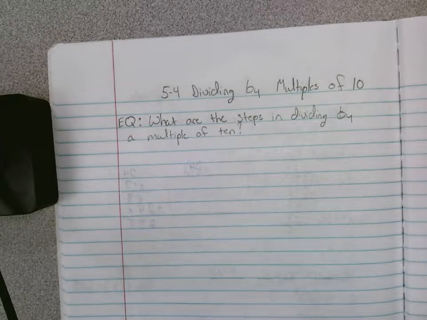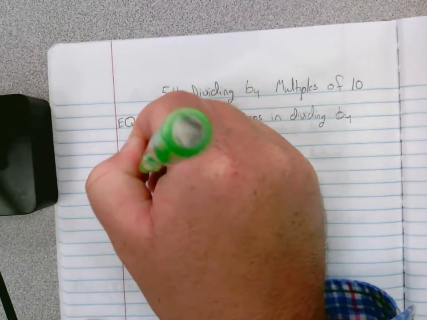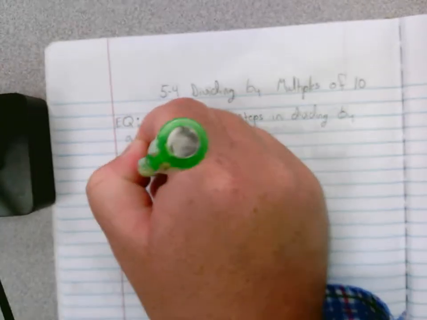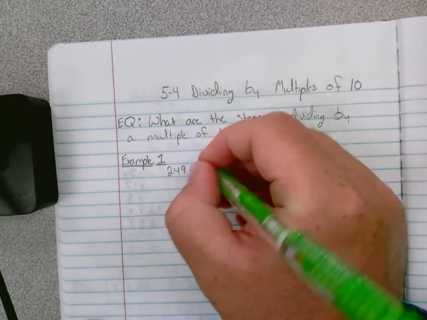So the example that's given to us in the book: this year a group of 249 students are taking a field trip. One bus is needed for every 20 students. How many buses are needed? So what kind of operation are we going to choose for this problem? Division, right? And can somebody tell me what our division sentence will be? Go ahead, Angelina. So right here, we're going to have 249 divided by 20, right?